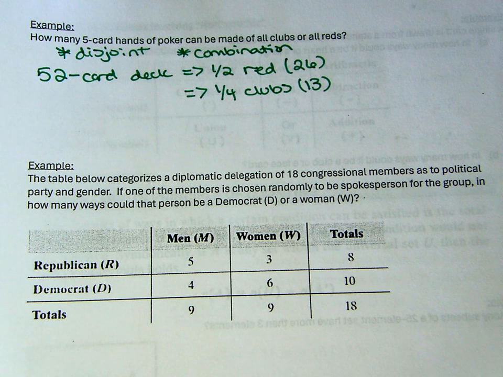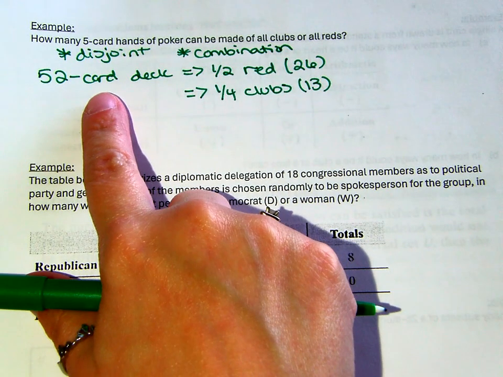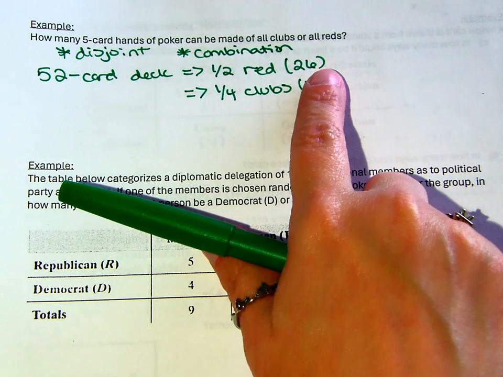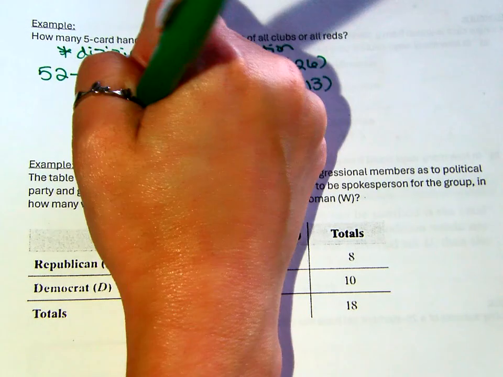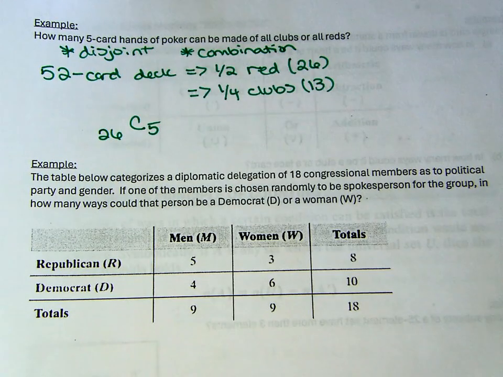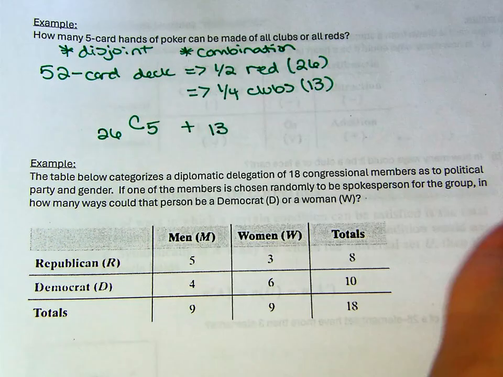If I'm selecting an all red hand, then that means I'm selecting out of 26. I'm not selecting out of the 52 because I need to select all red. So I am choosing out of 26 red cards, and I'm choosing 5 at a time because I need to have my full hand be red. If I want a full hand of clubs, that's going to be picking from 13, but again, I'm choosing 5 at a time.